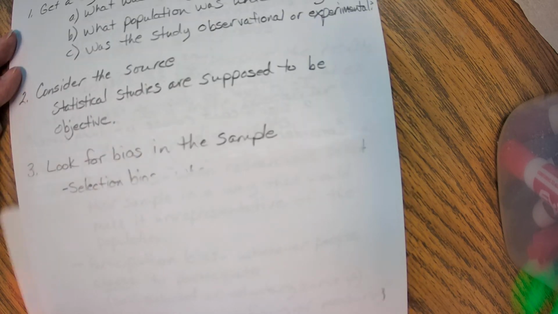The second guideline is consider the source. Statistical studies are supposed to be objective. For instance, way back in the 70s, I think, it was starting to come out how bad smoking was for you and that it caused lung cancer. And so Philip Morris conducted their own study. Philip Morris is a big tobacco company, and they concluded that smoking was not dangerous. In fact, they even went as far as to say that maybe it was beneficial.